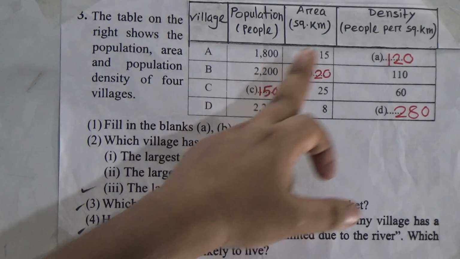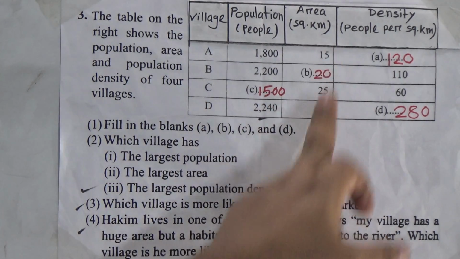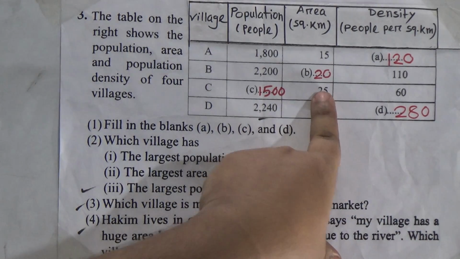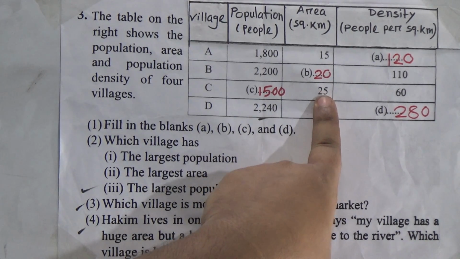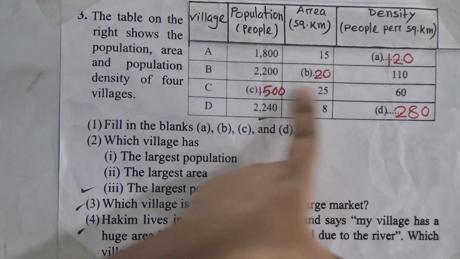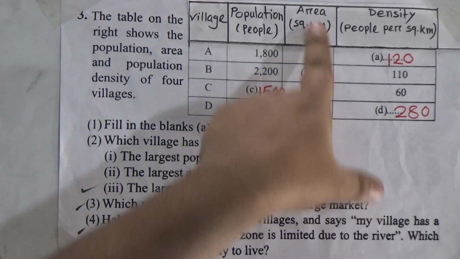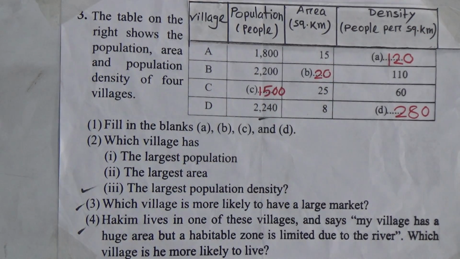Notice the areas of the 4 villages given here: 15, 20, 25, 8. So 25 is the largest, and 25 is present in village C. So the area of village C is 25 square kilometer. The next information is, but the habitable zone is limited due to the river.